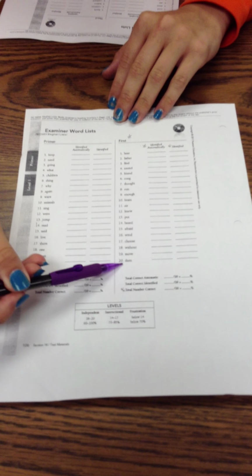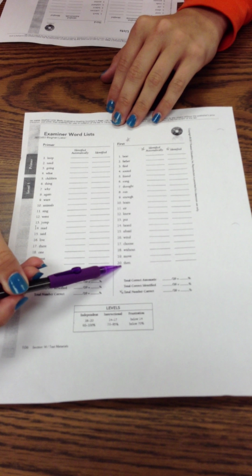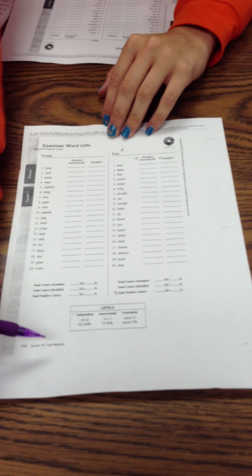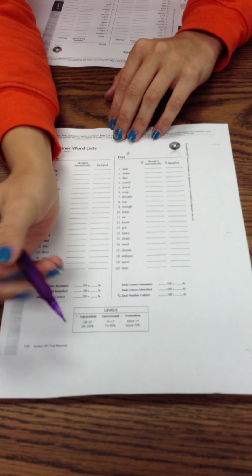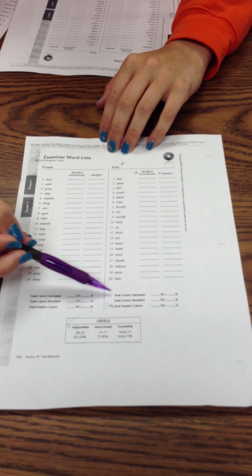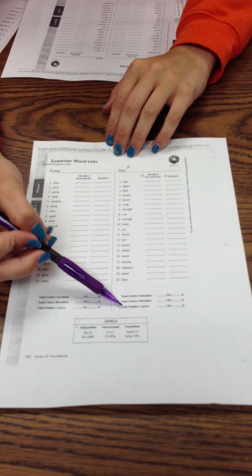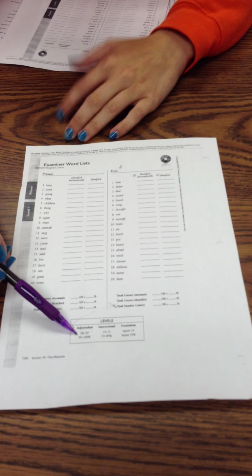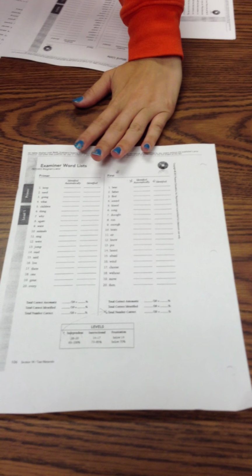If she gets, let's say, 19 correct, that's going to be her at an independent level because it's between 18 and 20 correct. You're going to want to look over here at the total number correct. These numbers will add up and give you the total number, which is what you use to find her instructional level. So we're going to start off with the 1st grade reading list, now that I've made a mess of all my materials.